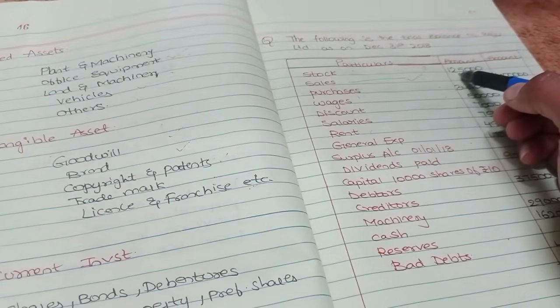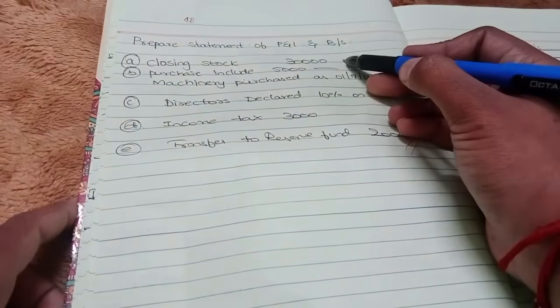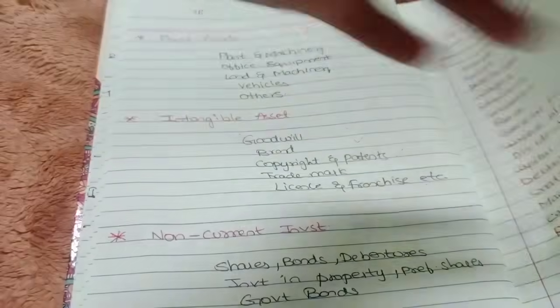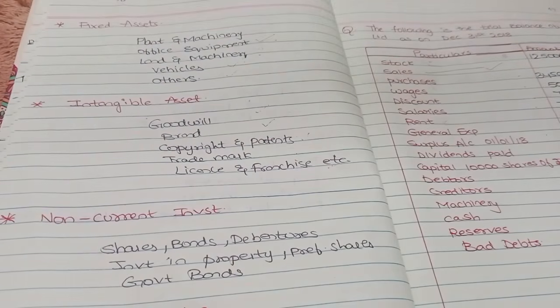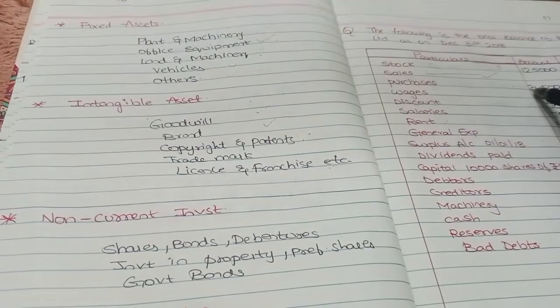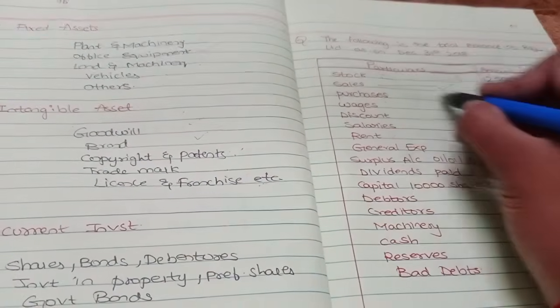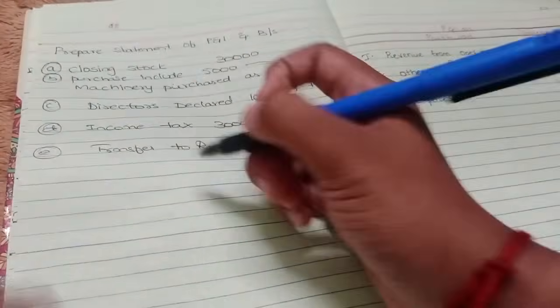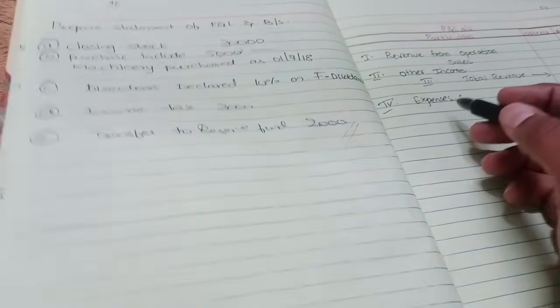Opening stock is 1,25,000 minus closing stock. Here they have given no closing stock. So cost of material consumed 1,25,000, like that you need to do. And also purchases they have given. What is the purchases? Here purchases 3,45,000. Again additional purchases also made, 5,000, which comes in expenses side.